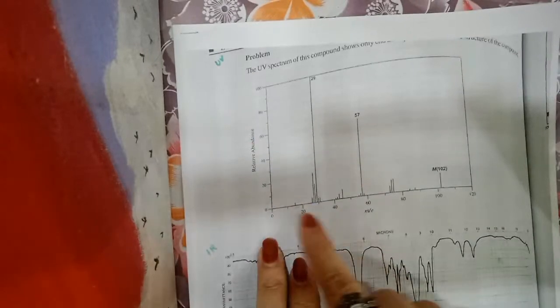These kind of graphs will be provided, like the compound when it is injected into the spectrometer, we get different types of graphs. If we are using UV spectrometer, we get a UV spectrum. The graph will be this kind.